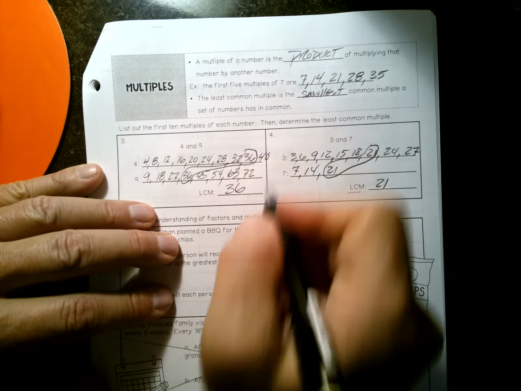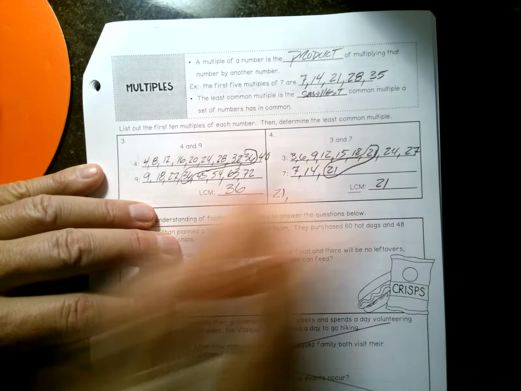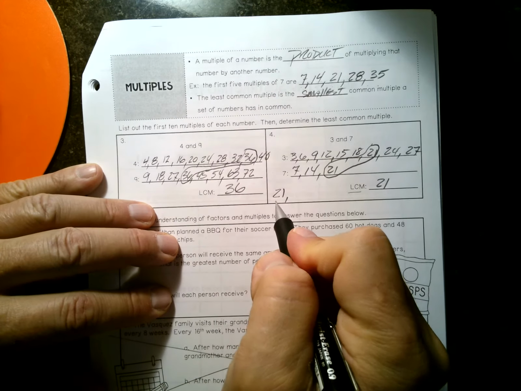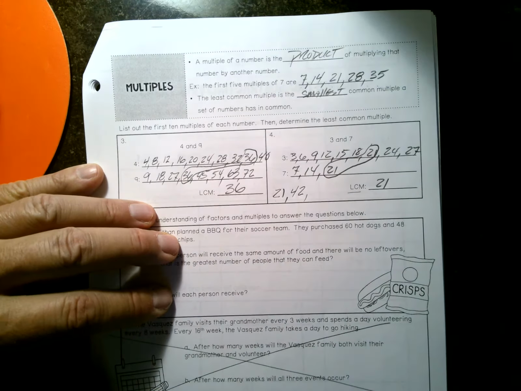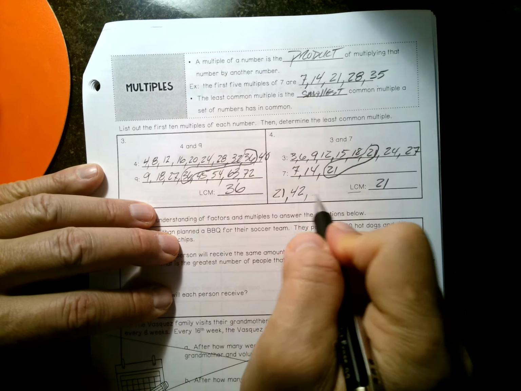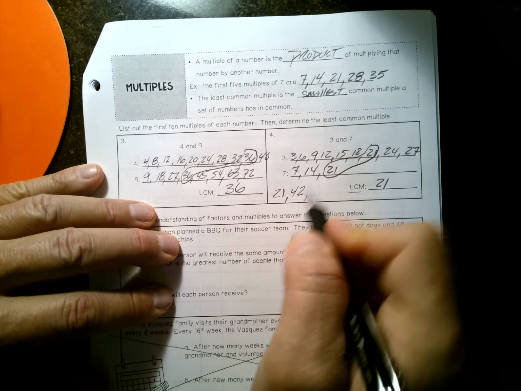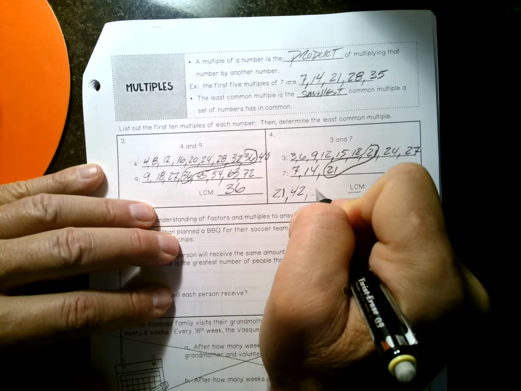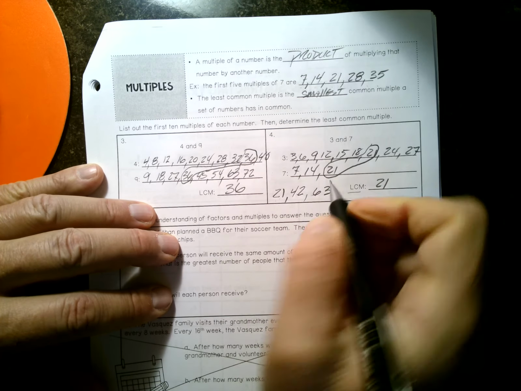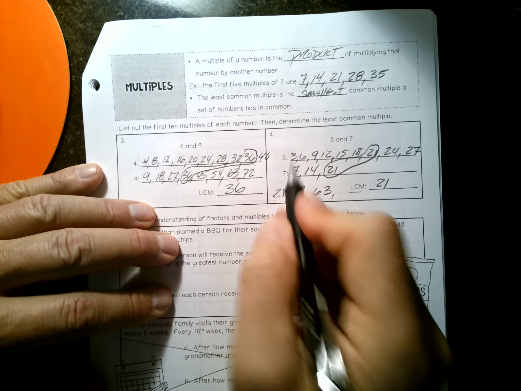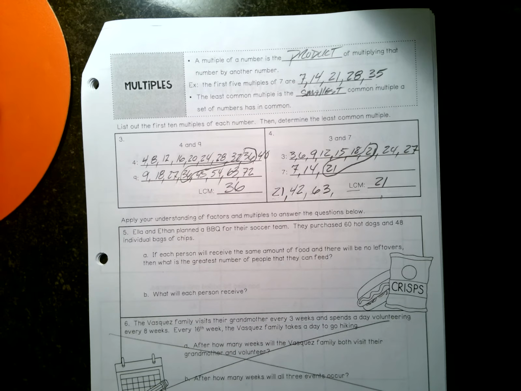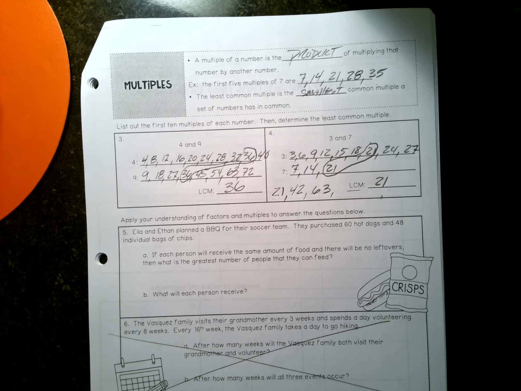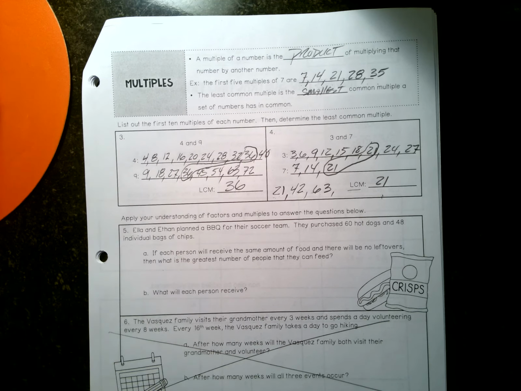But let me ask you this. If the first one is 21, what would be the next one? So I would just add 21 to itself. The next common multiple is 42. And then to find the third common multiple, I would take 21 plus this. So 21 plus 42 is 63. So these are the common multiples of those two. But the least common multiple is 21. Okay, we're going to do one more together, number 5, and take a look at it.